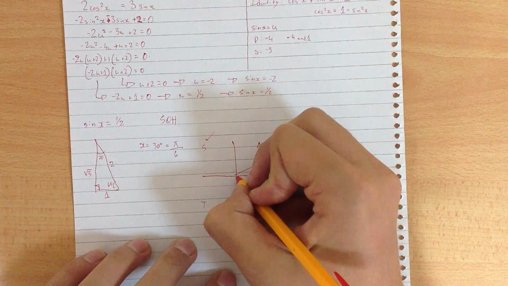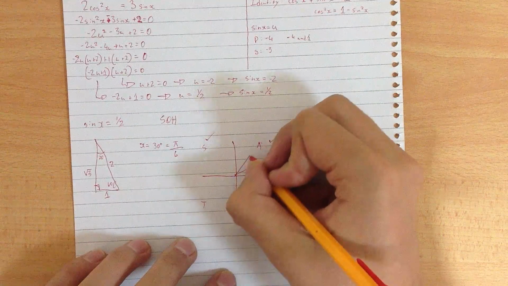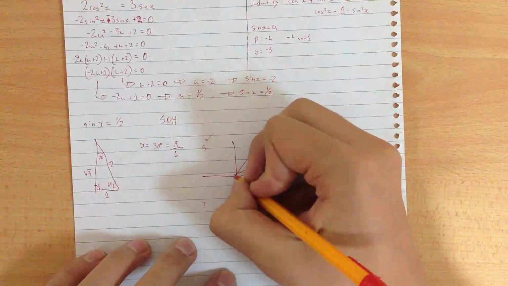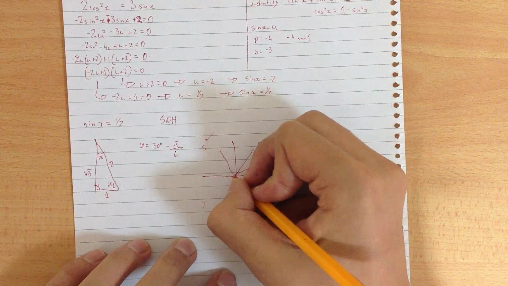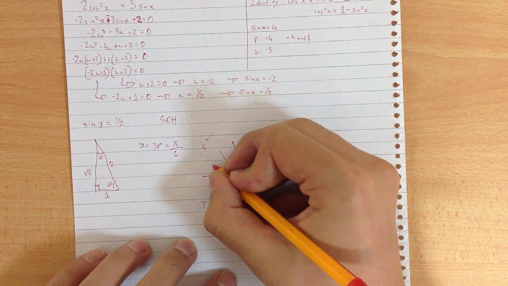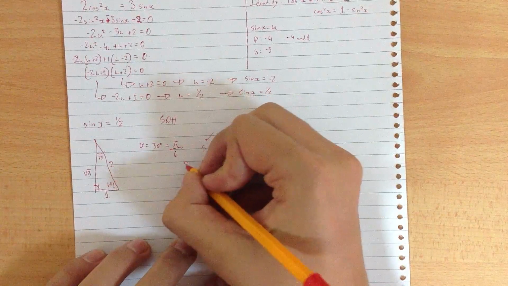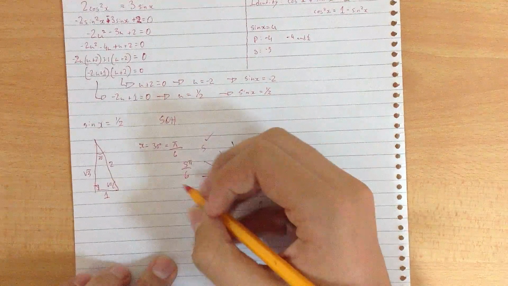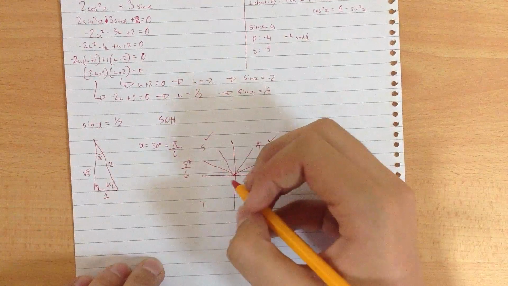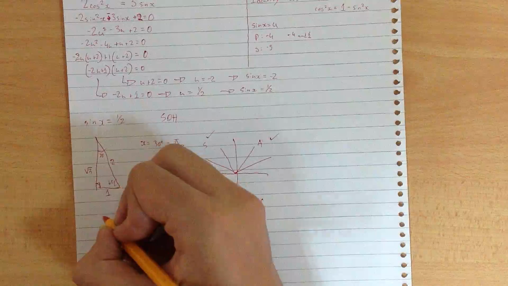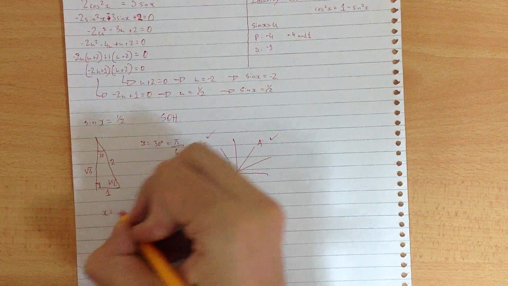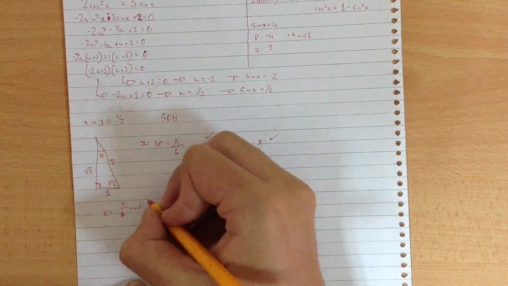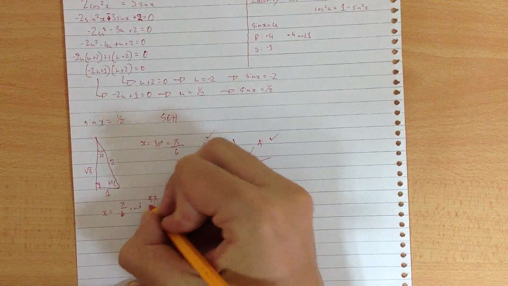And so we have to do it on the other side, and it cannot be this, cannot be this, because this is a 60-degree angle, but it can be the following line, 5 pi over 6. And so in this example of sine x is equal to 1/2, x can be equal to pi over 6 and 5 pi over 6.